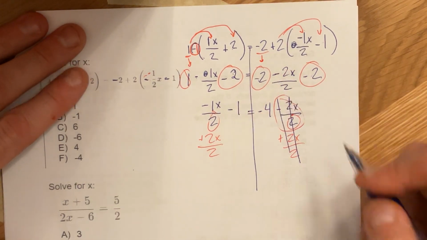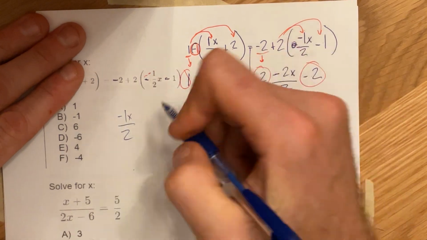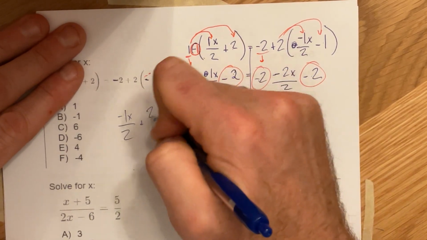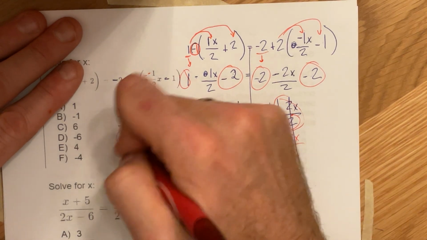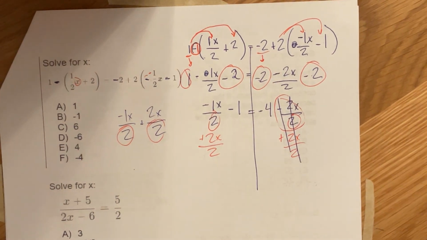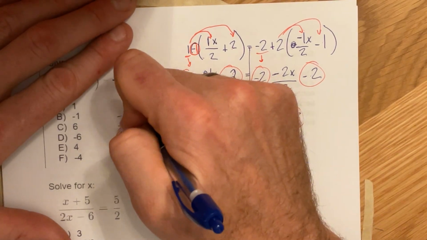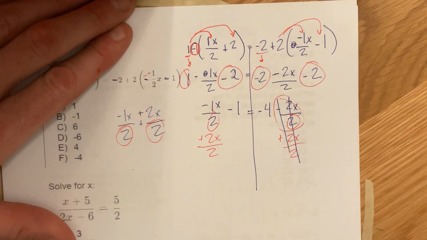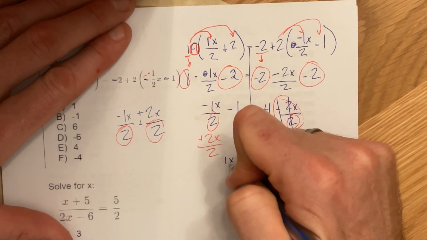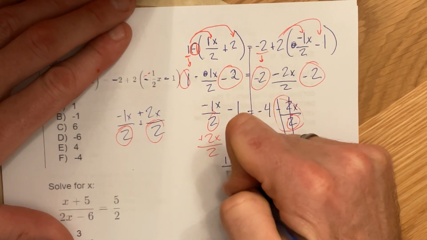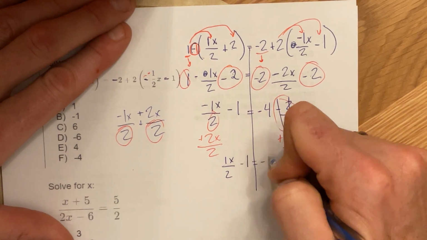Negative 1x, and I'll just do this out to the side here. Negative 1x over 2 plus 2x over 2. Remember that when adding fractions with the same denominators, we can just add the numerators, right? So negative 1x plus 2x, that would leave us with 1x over 2 minus 1 equals negative 4.